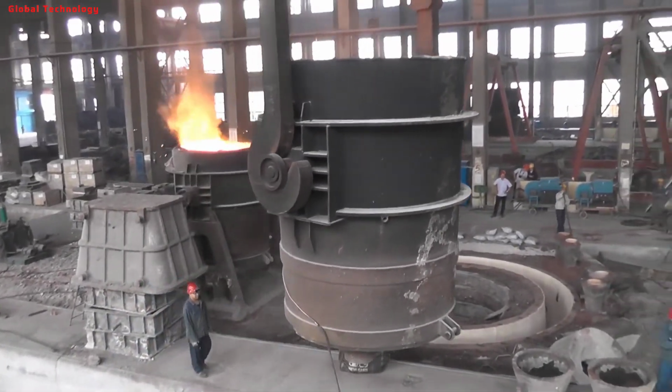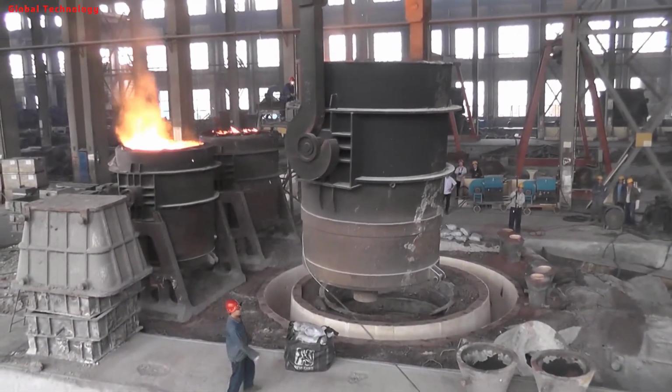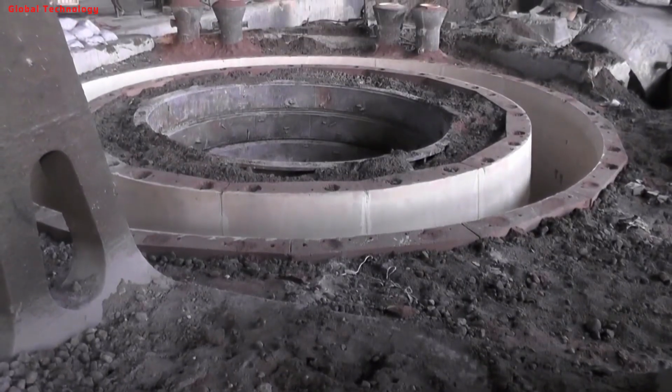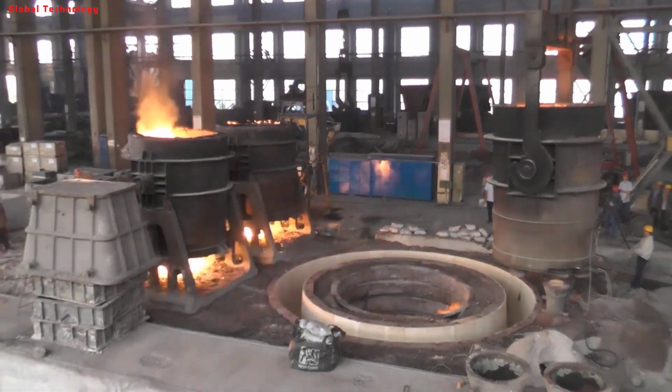Due to its potential for mass production and relative simplicity, it is a suitable method for producing gears for numerous purposes. However, casting is the preferred manufacturing technique for large gears. That is how huge gears are produced.